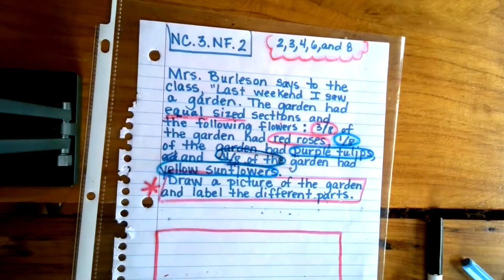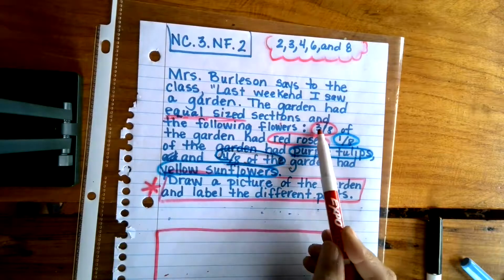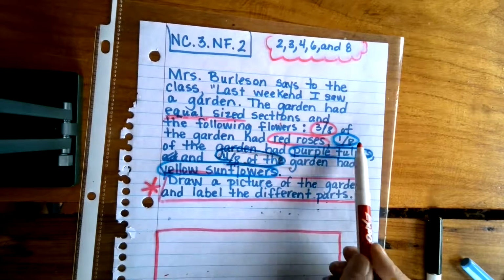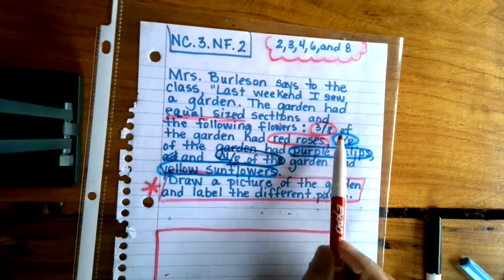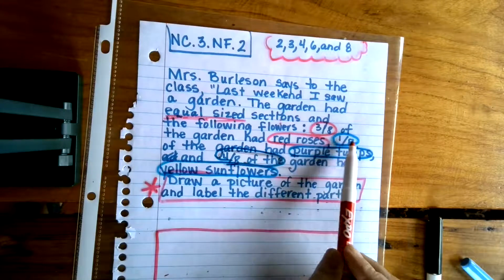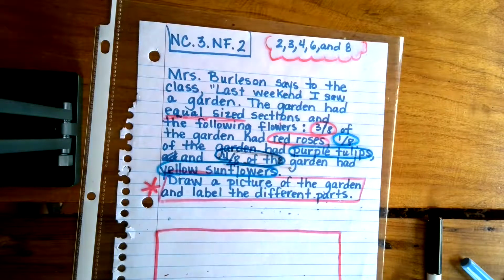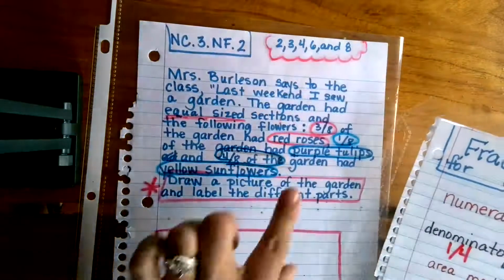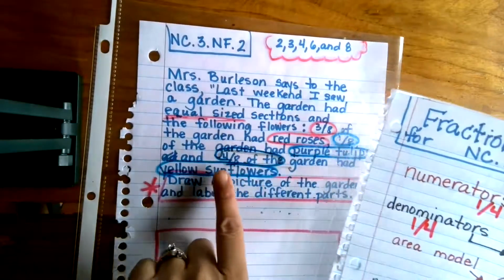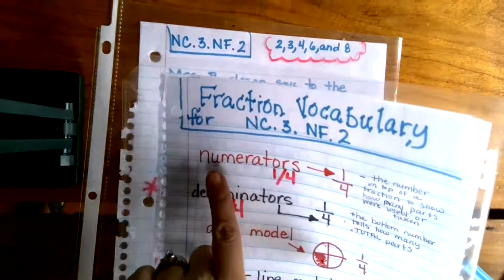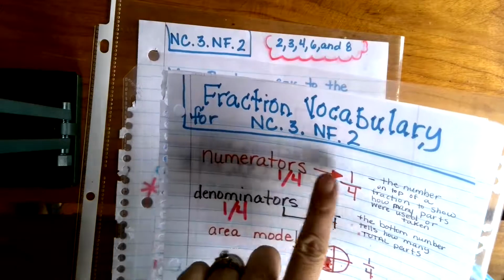Okay. So 3/8, 1/8, 4/8. Huh. What is this fraction telling me? 3/8, 1/8, 4/8. Let me look back at my definitions. 3, 1, and 4, those are the numerators, the top number.